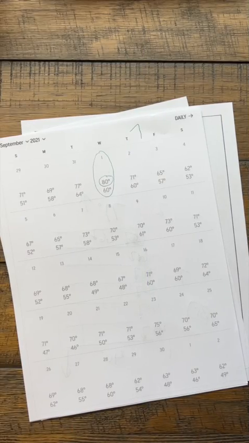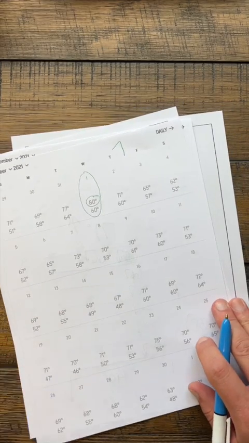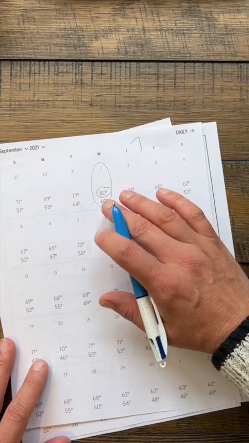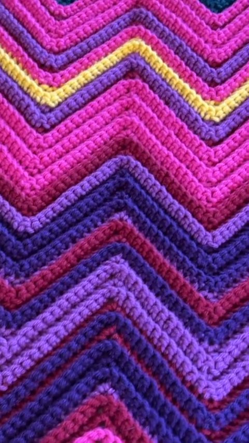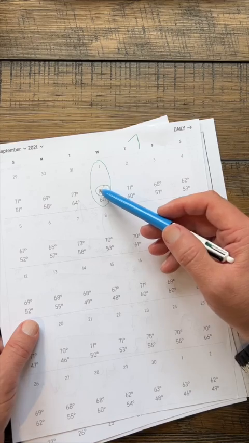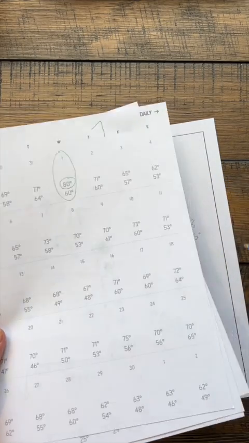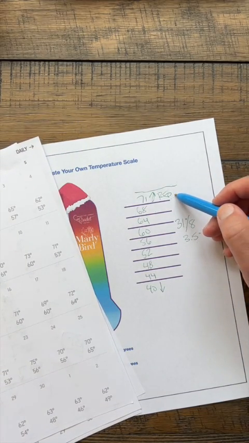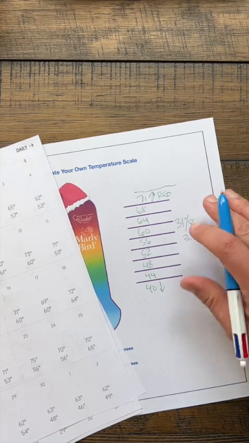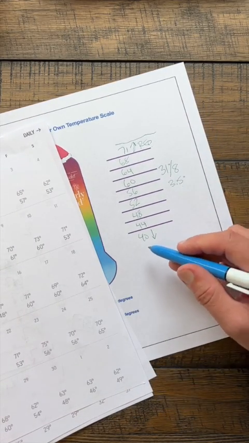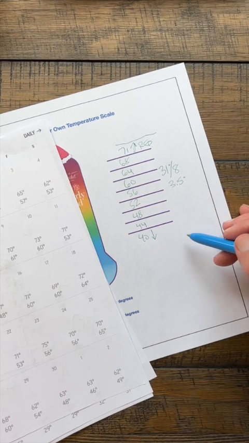Now, if you're working on the temperature blanket itself, the first 20 rows are going to be the hottest color. Even though September 1st was the hottest for this particular one, in my real life example, my hottest color was not on September 1st. It was actually a little bit staggered. So you want to look to see what your hottest temperature is going to be. The first 20 rows are going to be the hottest color. The last 20 rows of your blanket will be the coldest color.